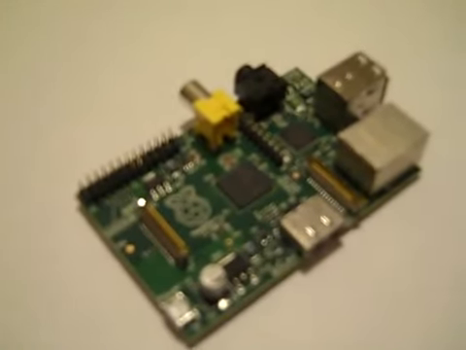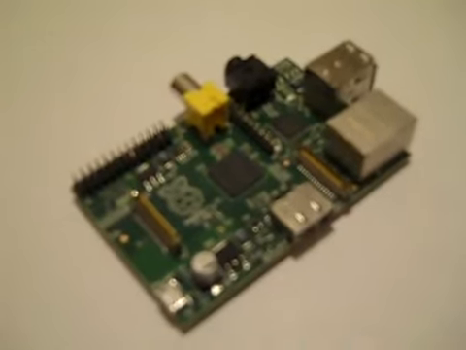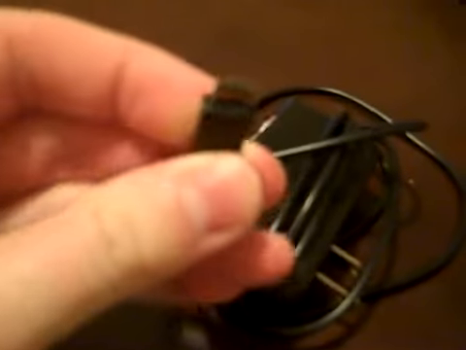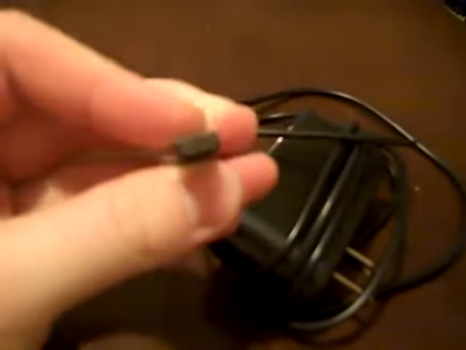The Model A, the first revision, has 256 megabytes of RAM, a single USB port, no Ethernet, and requires a 2.5 watt USB mini power supply, like the one we have right here. These come standard with most Android phones. They're pretty ubiquitous, relatively cheap.